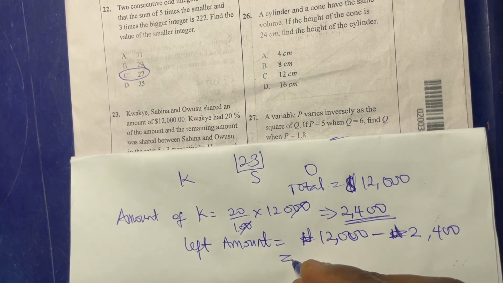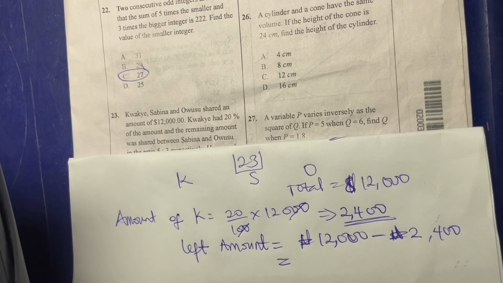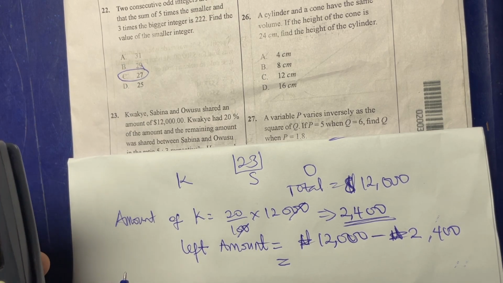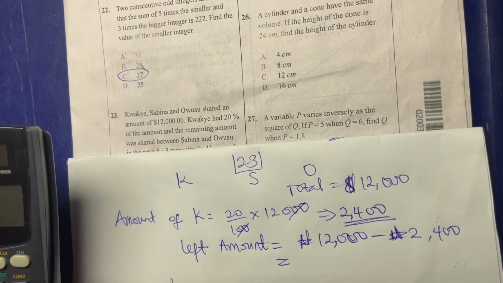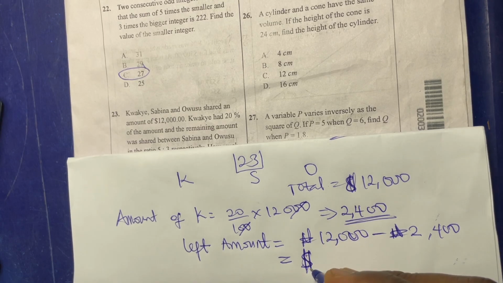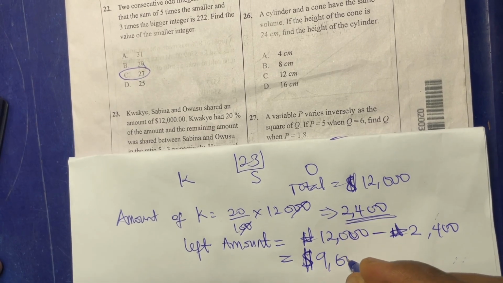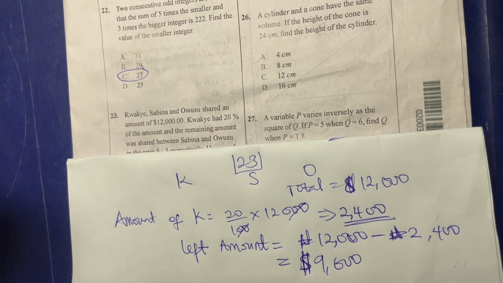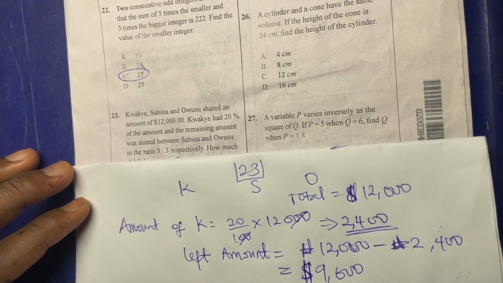If I subtract that, that would be $9,600. Okay, now let's continue.